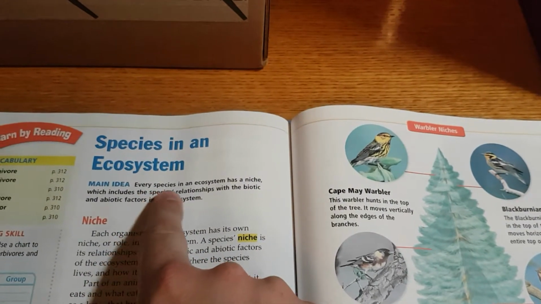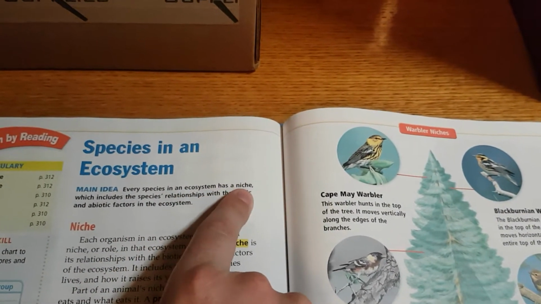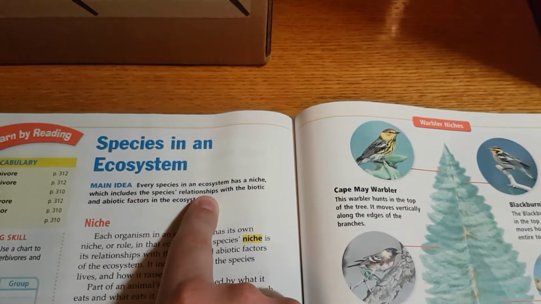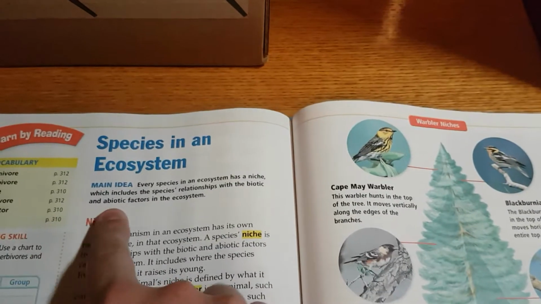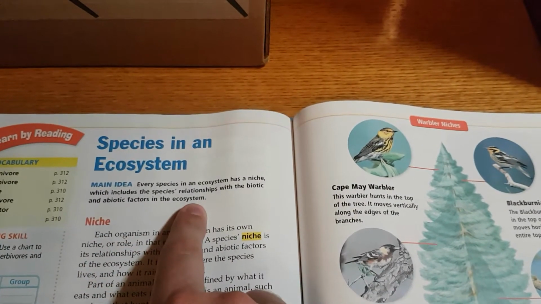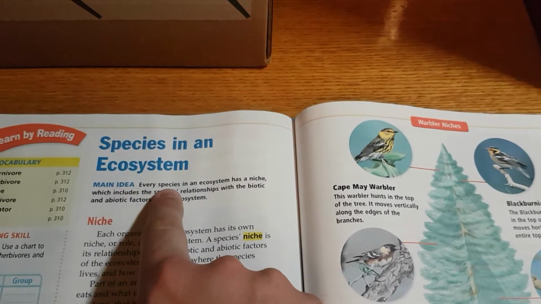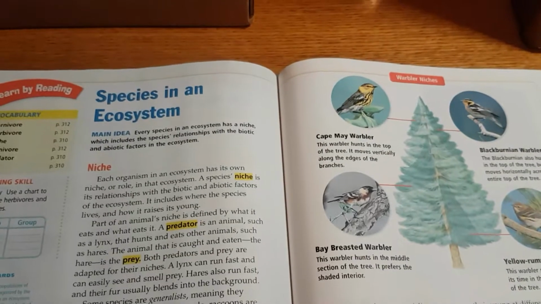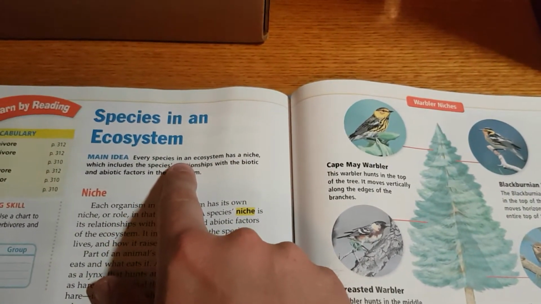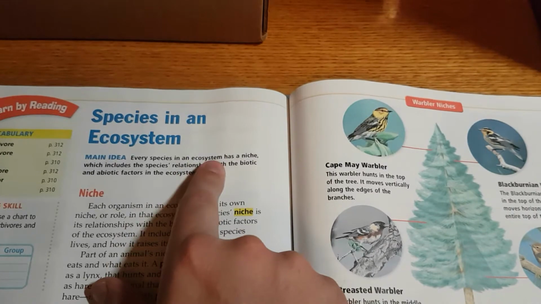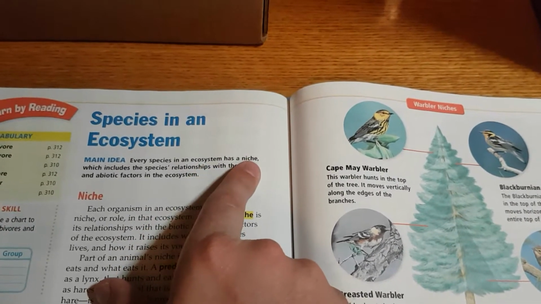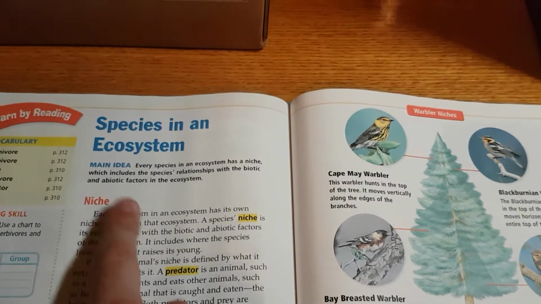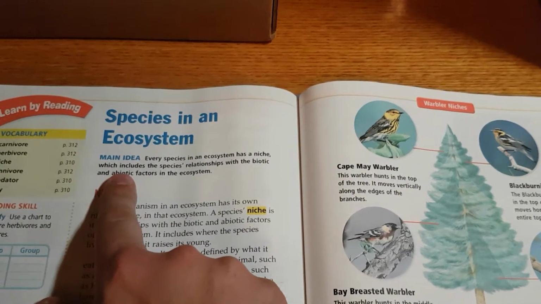Every species in an ecosystem has a niche. You can also say niche, which includes the species' relationships with the biotic and abiotic factors in the ecosystem. Okay, so every species, I think we know what a species is, a different type of animal or plant, or like humans are a species. In an ecosystem, we've learned what that is, has a niche. Okay, we're going to learn that a niche is like a special role, what role they play, and we're going to learn details about that.